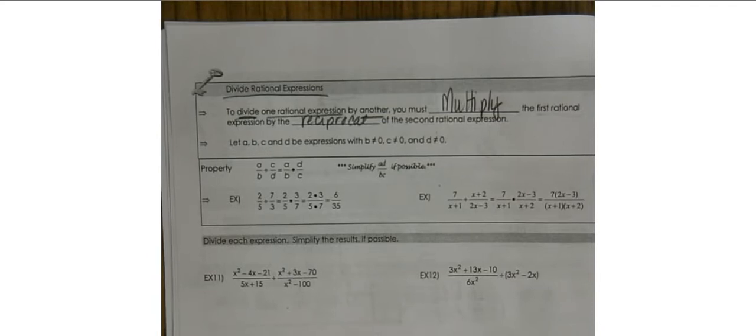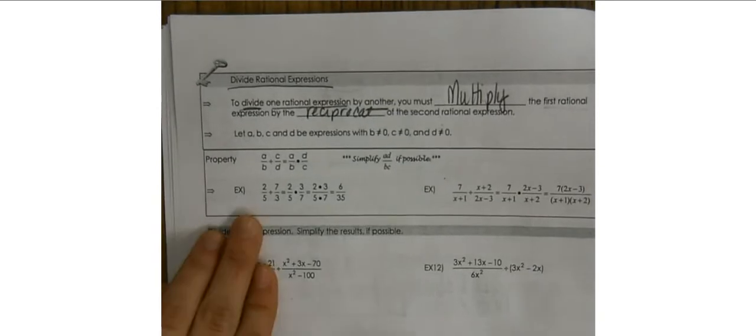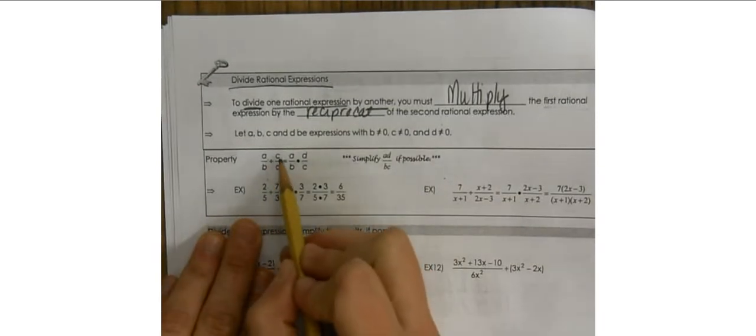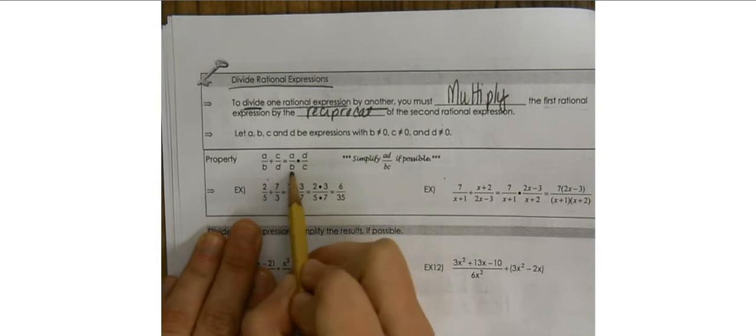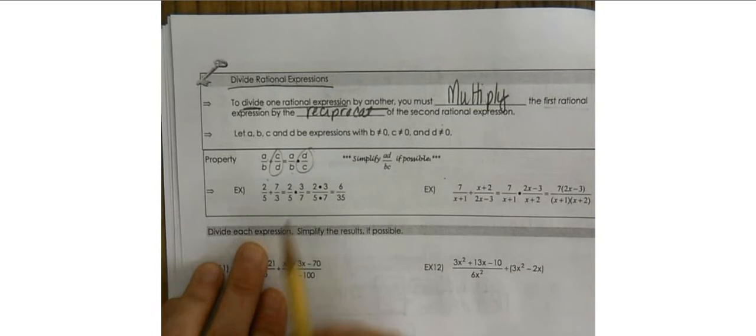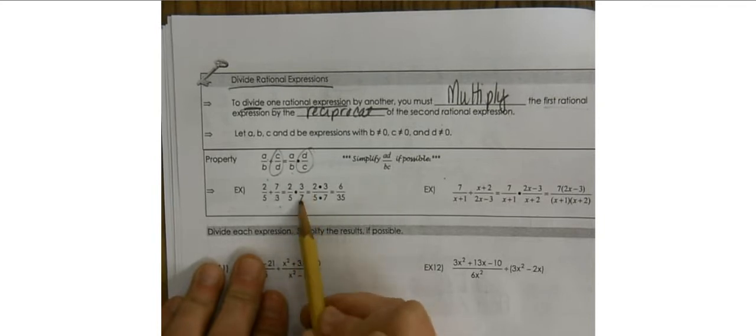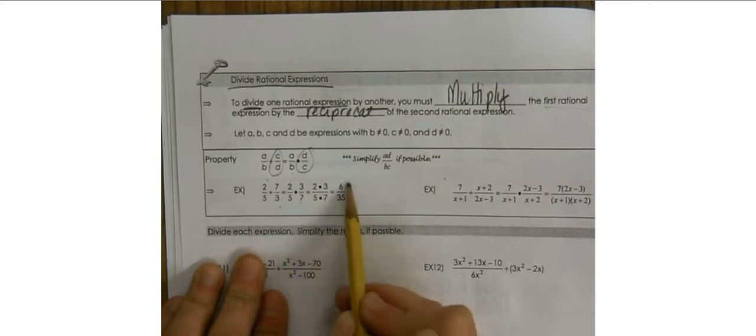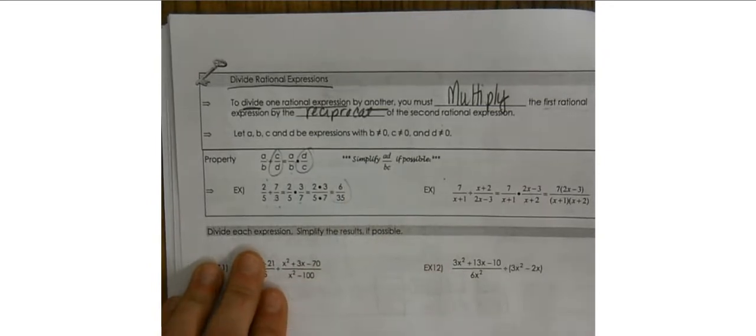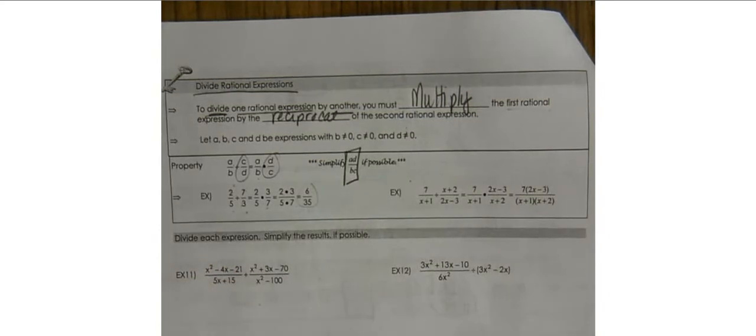That is it. So the property is that if you have a over b divided by c over d, that is equivalent to multiplying by the reciprocal of the second fraction. So if I have 2 over 5 divided by 7 over 3, that is equivalent to 2 over 5 times 3 over 7, and we would multiply straight across and end up with our answer being 6 over 35. Please note that whatever your final answer is, make sure that you simplify it if possible. So now we're going to be working with expressions.